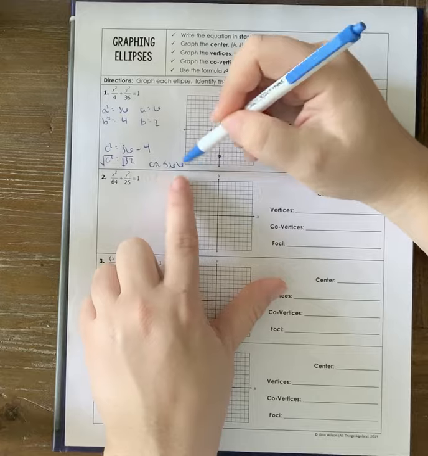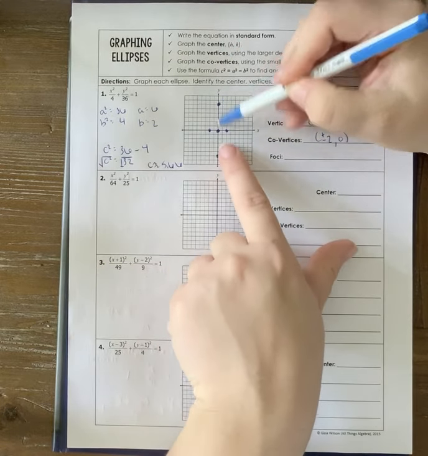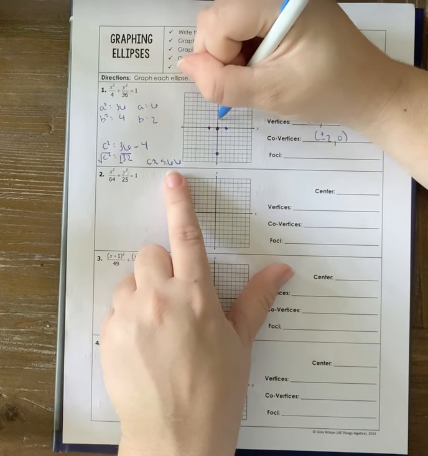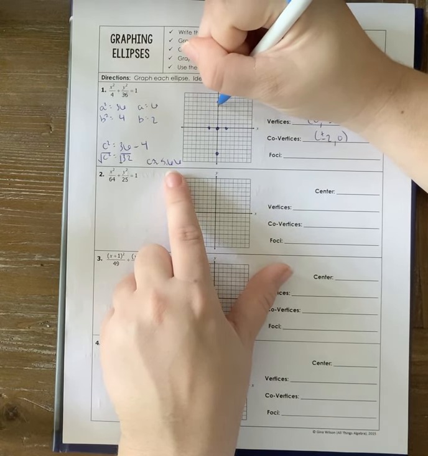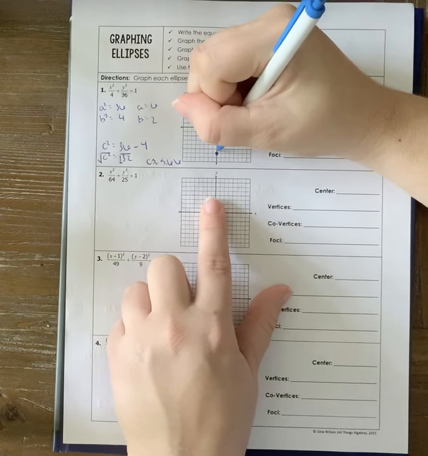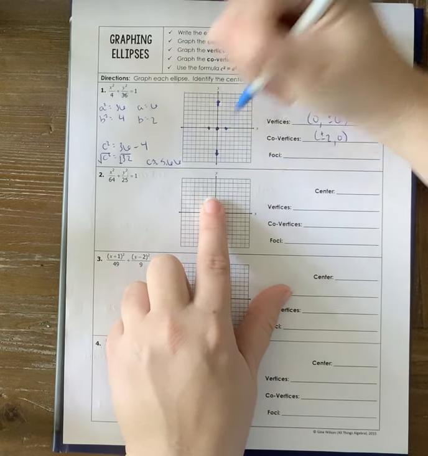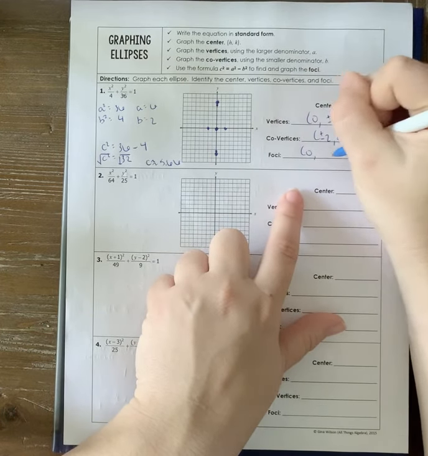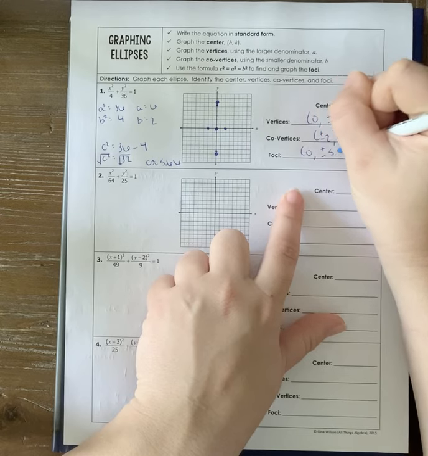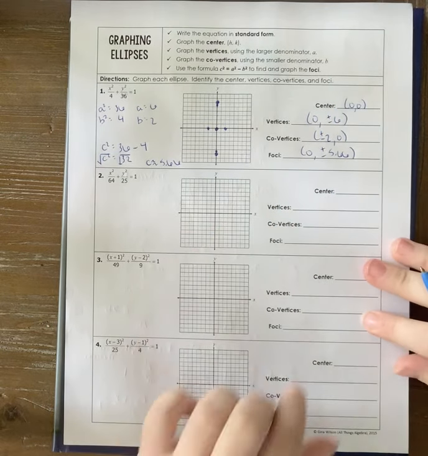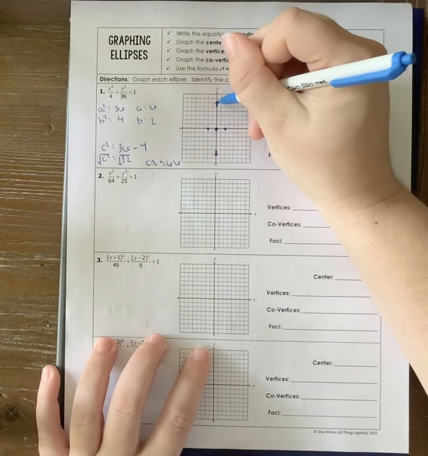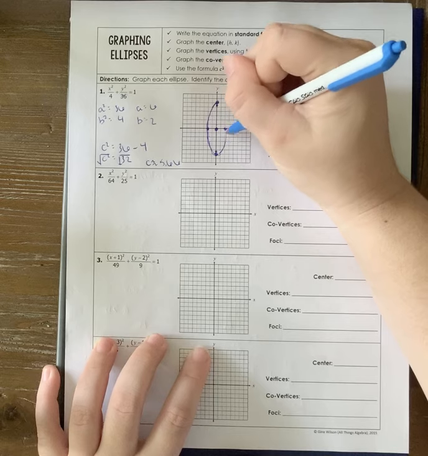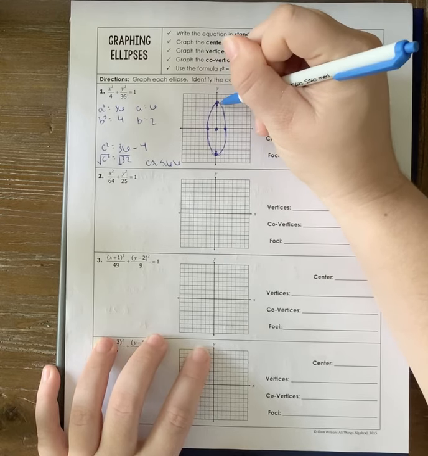Now, our foci points are always on the major axis. So it's going to be on these right here. So 5.66. We have 1, 2, 3, 4, 5, so it's going to be somewhere right in here, and somewhere right in here. So those points are going to be 0, comma, plus or minus 5.66. Then you just graph this and connect your vertices and your co-vertices together, and it creates an ellipse that looks kind of like a weird oval.